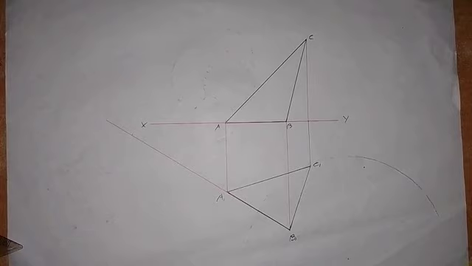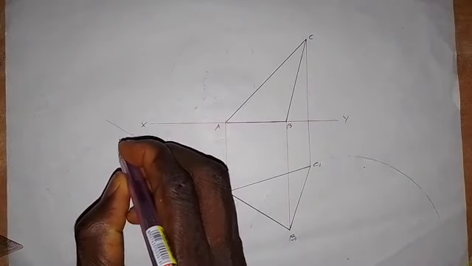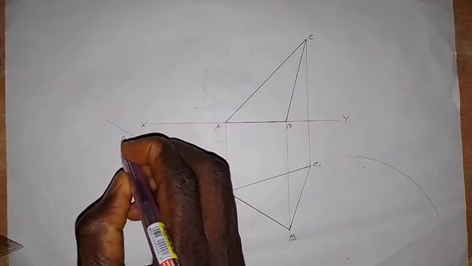You may take the measurement or you may not. I just took that measurement, so I'll leave it like that. So this is point D now. We have point D right now.